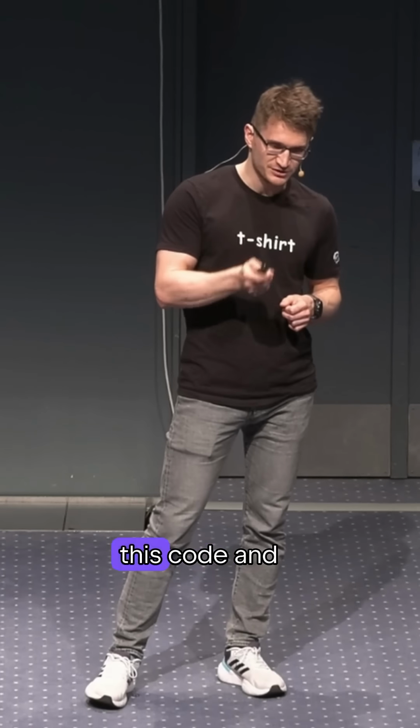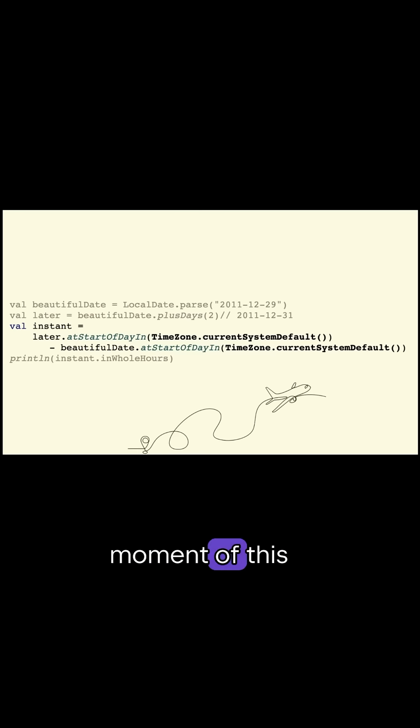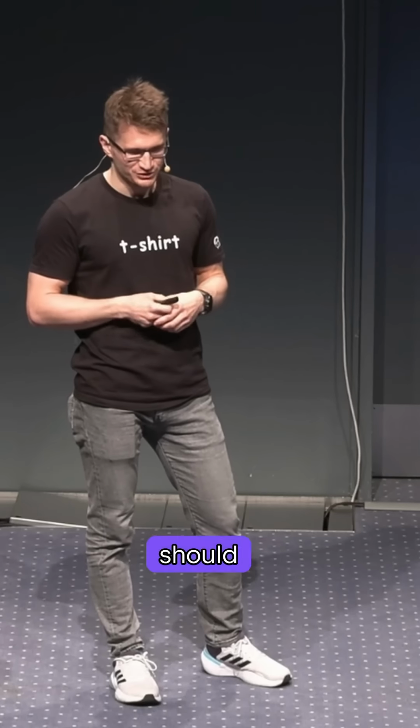If we write this code and deploy it on a user's mobile, and the user happened to be on an aircraft at the moment of this computation and crosses a time zone boundary, the default system time zone will change, and this computation will stop making any sense. This error would be impossible to debug, impossible to figure out. It's really obscure. It's just incorrect computation. Probably we should do something about that.